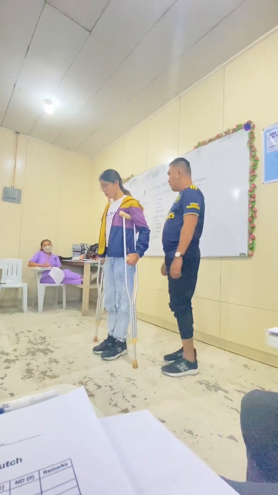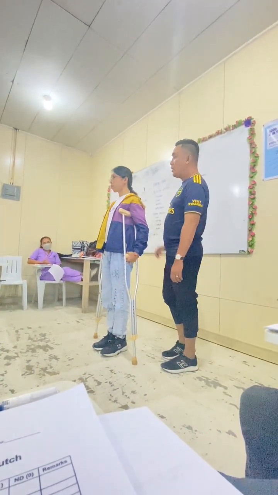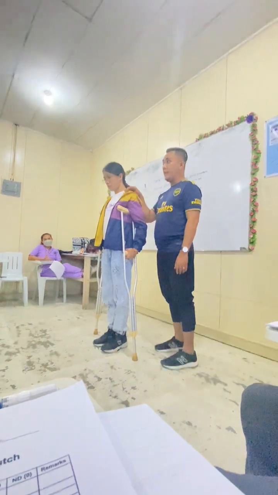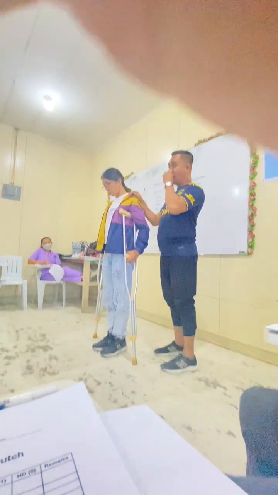Sit down and stand up on chair. Okay? So that's how you properly fit the axillary crutch towards your patient.